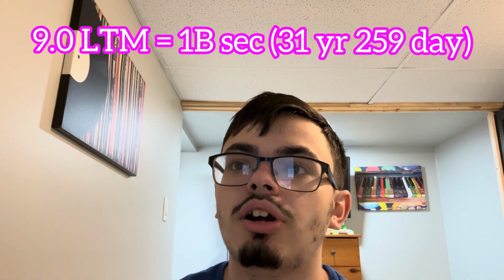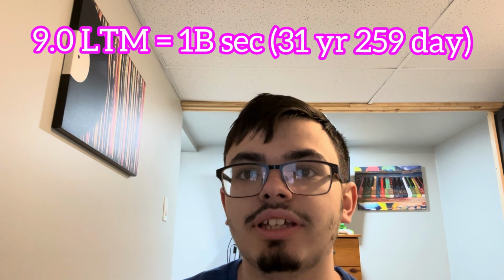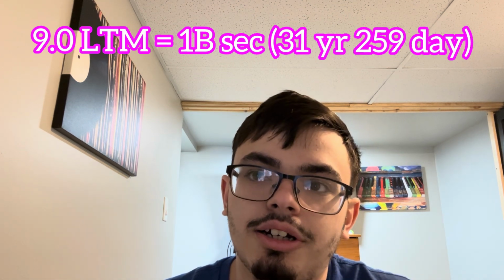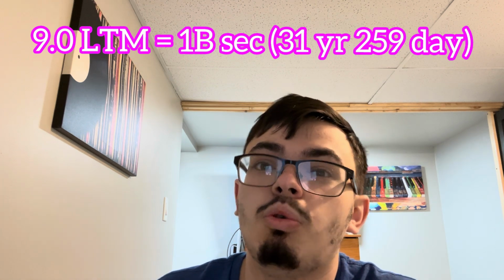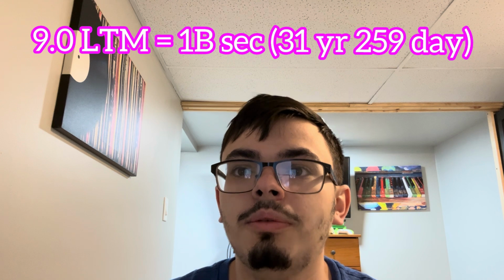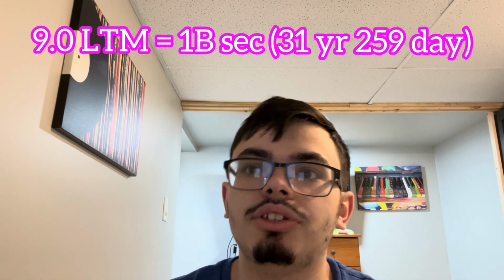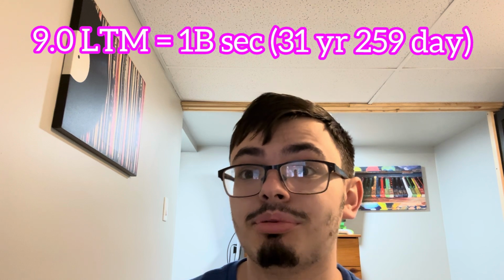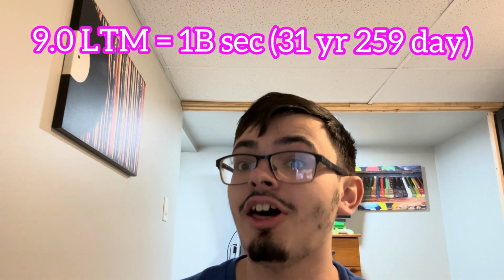If we were to measure our ages using the LTM scale, a person who is an 8.0 would be just a toddler, but a 9.0 person would be well into their adulthood. As a 19-year-old, my age is currently at an 8.7. You thought this was a big transition from the previous number? This is nothing compared to the next one.